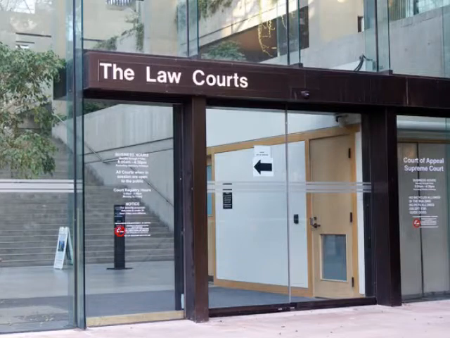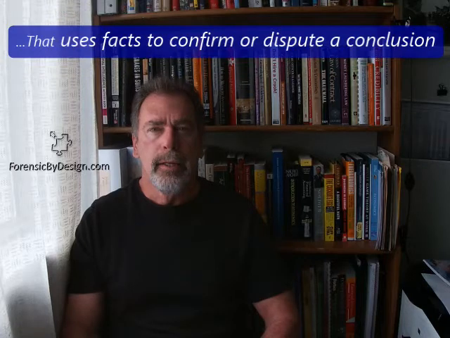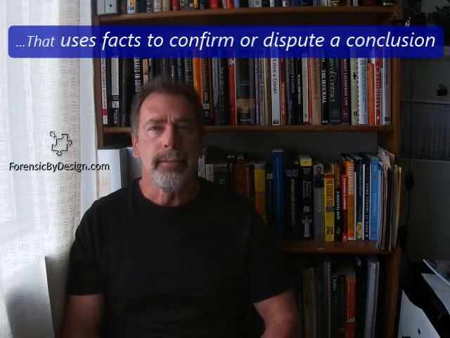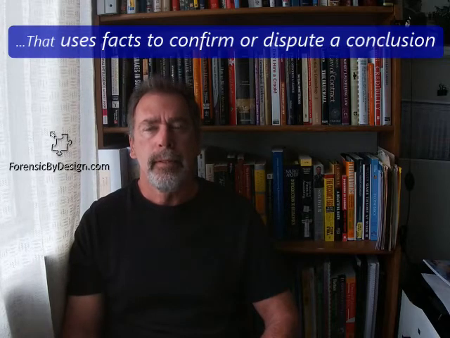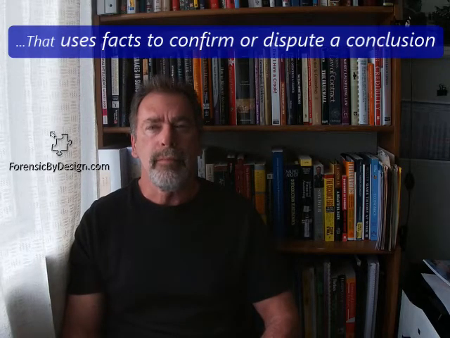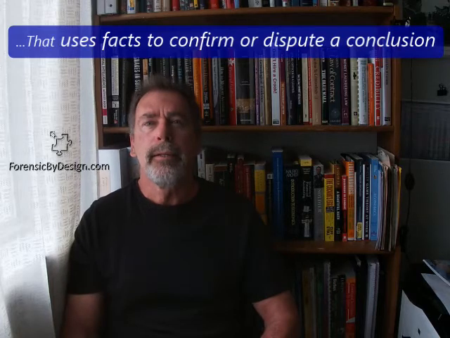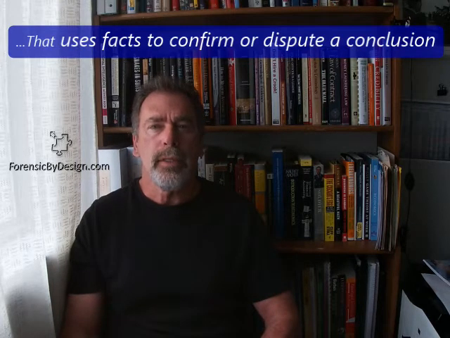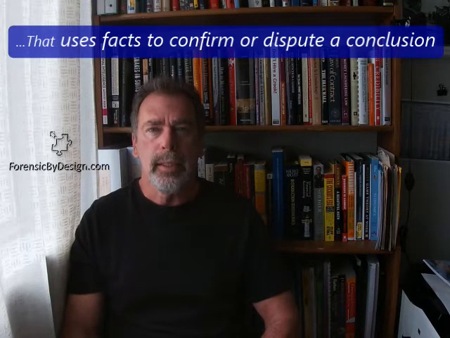An example of facts versus truths are criminal court versus civil court systems. Criminal courts have a higher burden of proof than civil courts. Criminal courts use facts to prove a case beyond a reasonable doubt. Civil courts have a lower burden of proof than criminal courts. Civil courts will accept truths as a balance of probabilities.